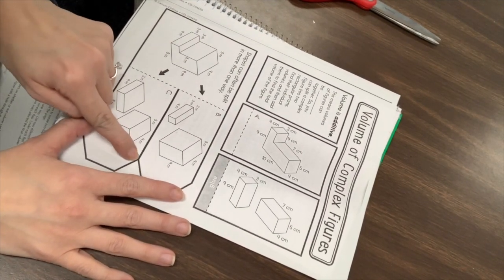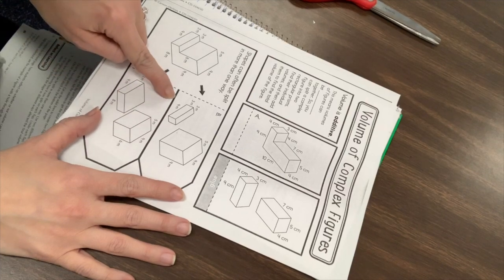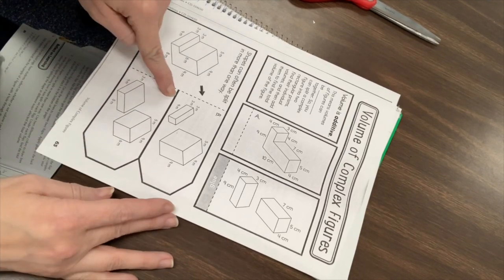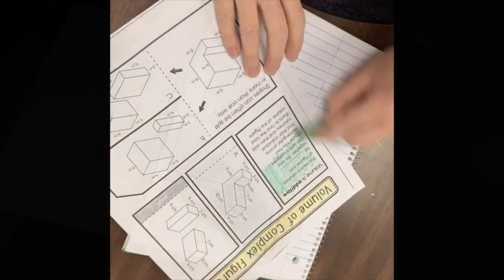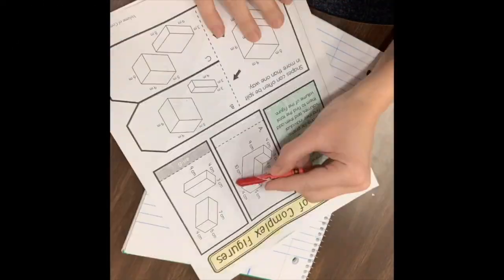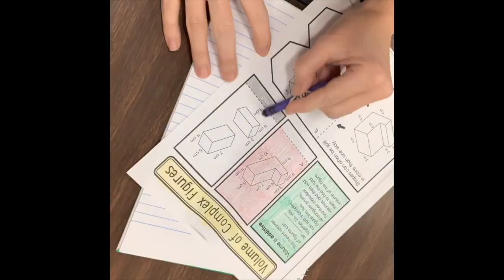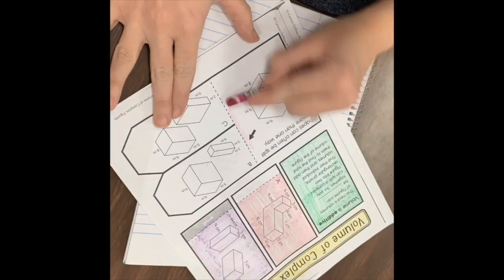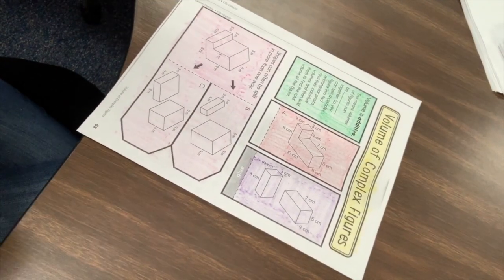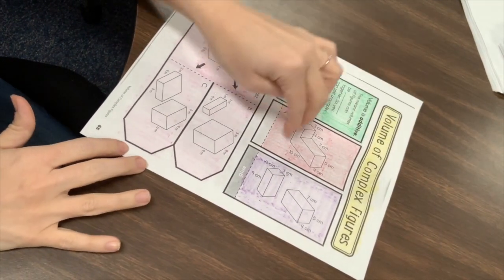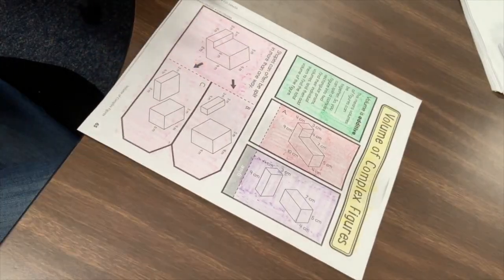You may cut in between the B and C flaps. Okay, now I want you to cut these out. You should have 1, 2, 3, 4, 5 pieces.